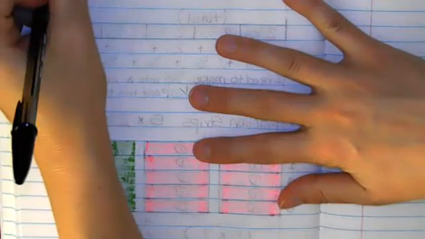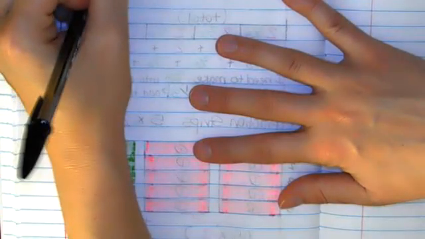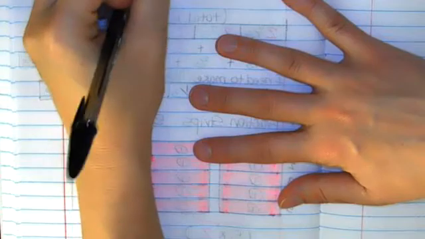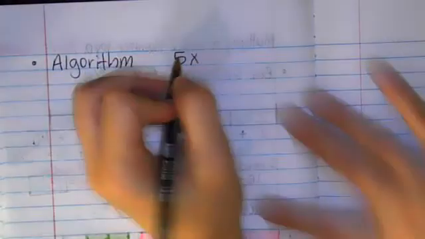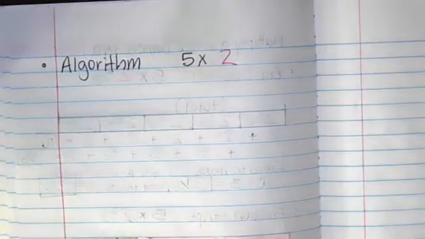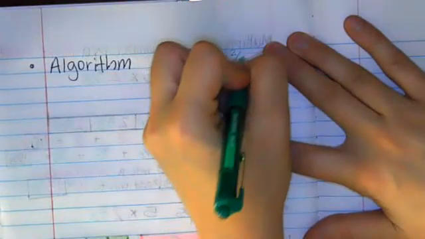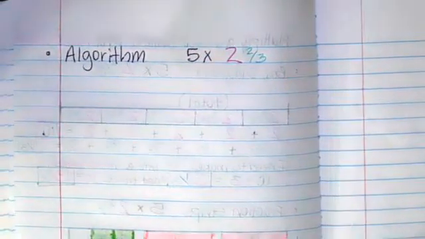The last way that we are going to do this is to show how to multiply a whole number by a mixed number using the algorithm. All that really means is that we are going to do this with straight numbers. There's not going to be any representations or pictures attached. We are still going to do the same multiplication problem, which will be 5 wholes times 2 and 2/3 as the mixed number. Let me go ahead and get this set up.